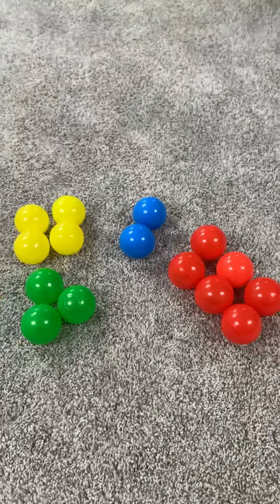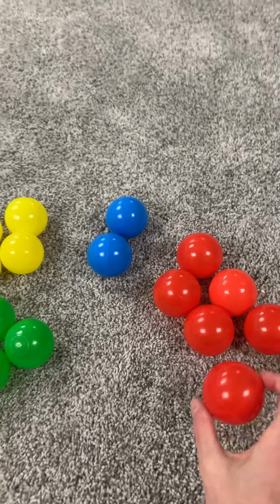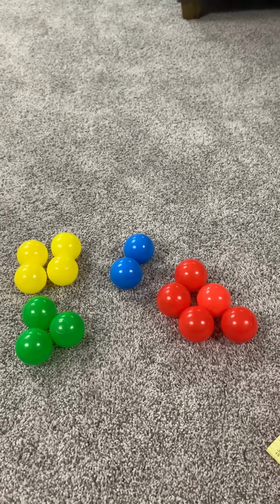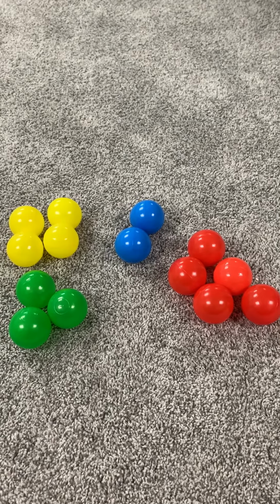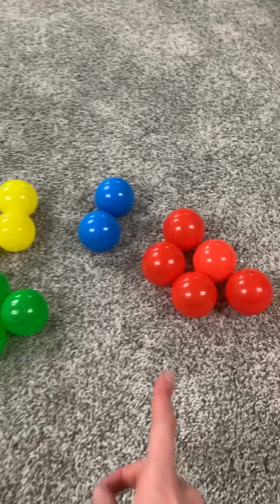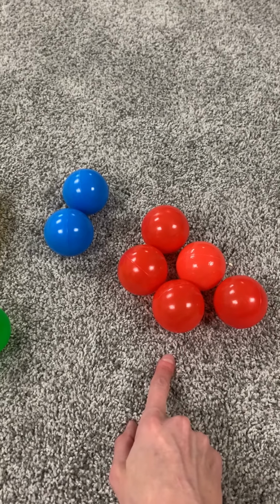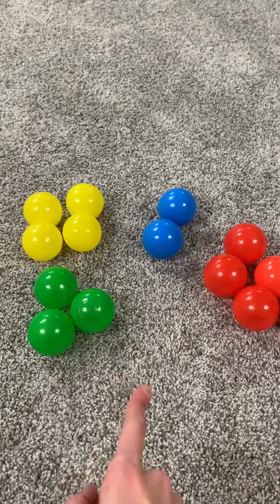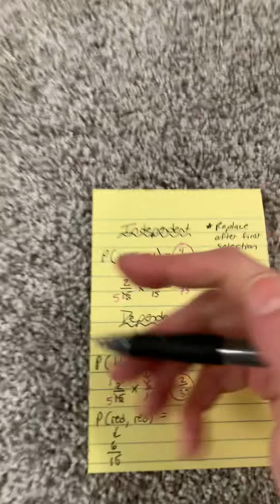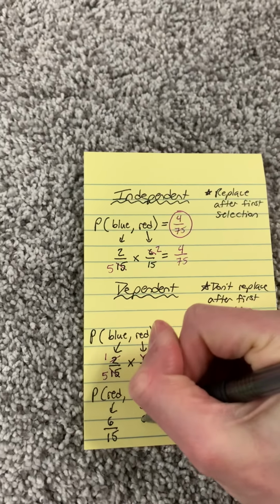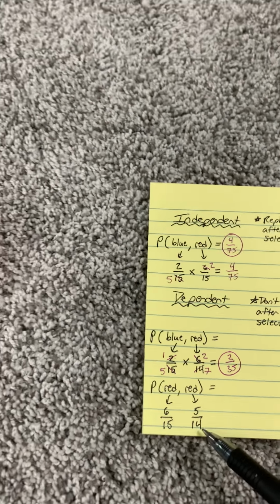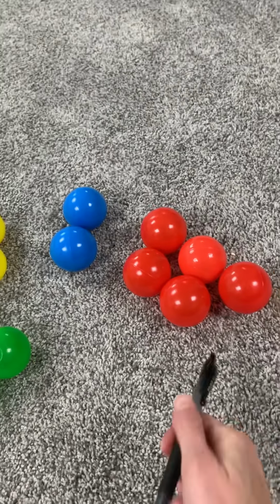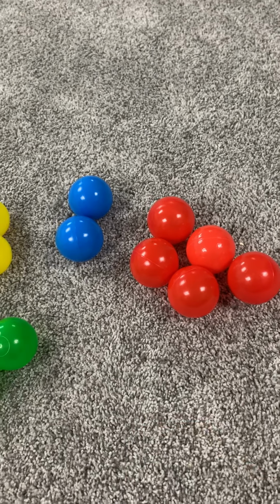Now again, with dependent events, you have to imagine that I did actually select a red on my first draw. So now, what's the probability of selecting a red again? Well, there's now only 5 red out of a total 14 marbles. So my new probability here is 5 out of 14. So again, the total changed because I didn't replace it, and the number of red changed because we have to imagine that I selected the red on the first draw.